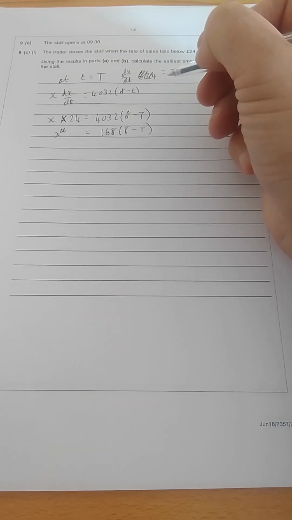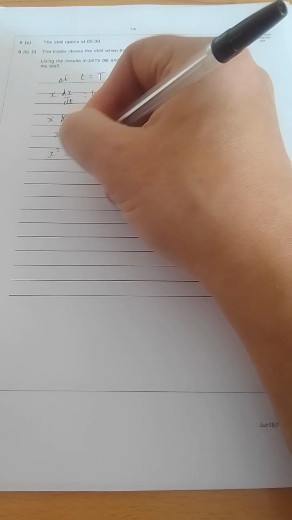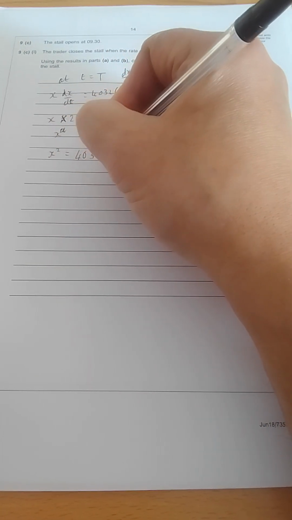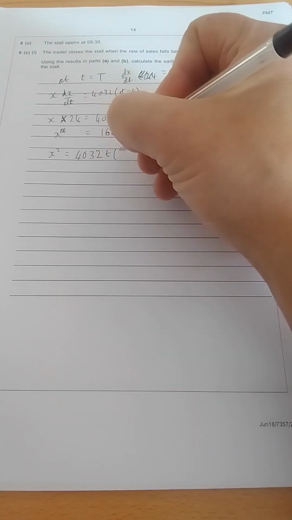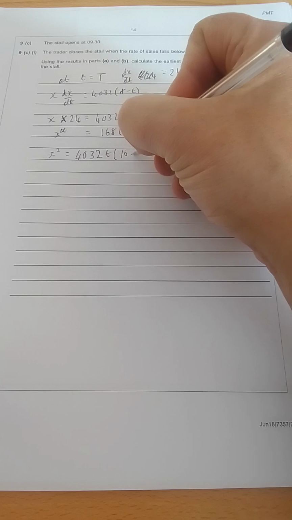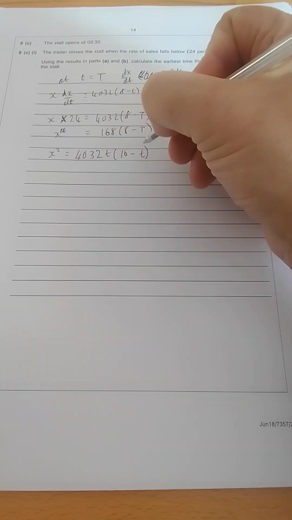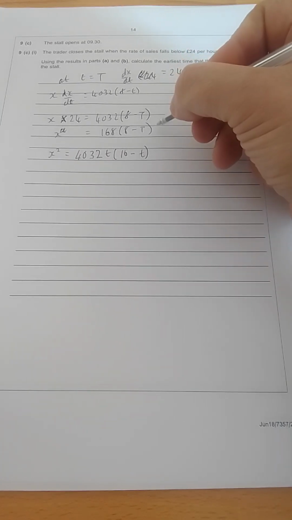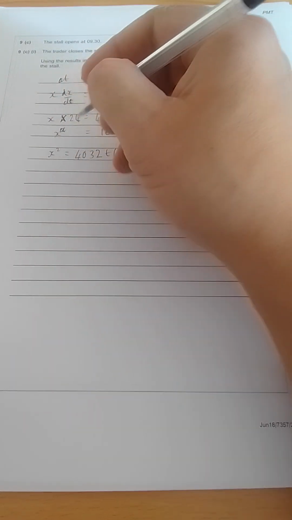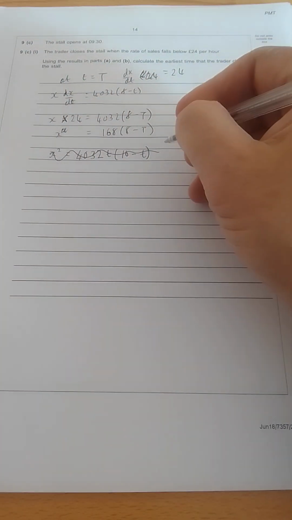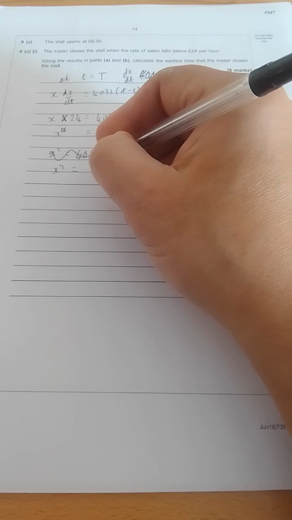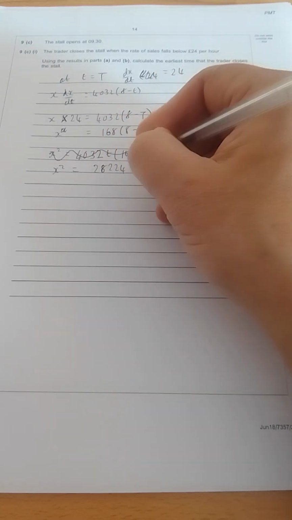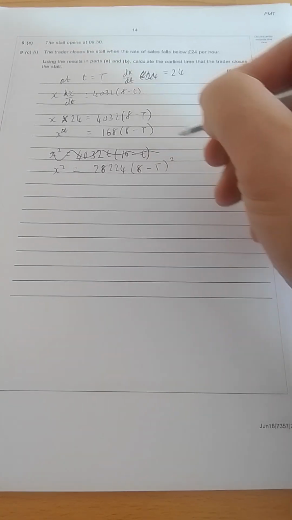And if we use the equation that we had from part B, which is x squared is equal to 4032 t (16 minus t), since we have this, if we square this, then we will have x squared is equal to 168 squared, which is 28224, times (8 minus capital T) squared.